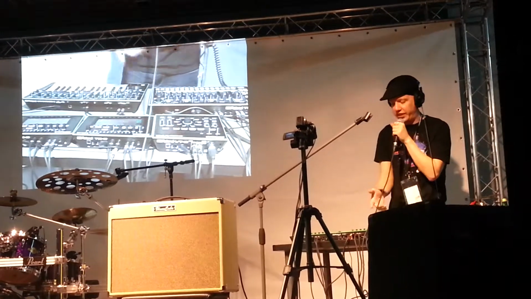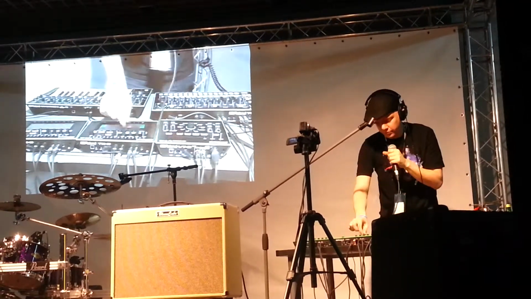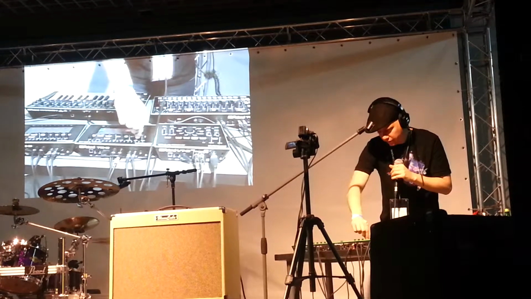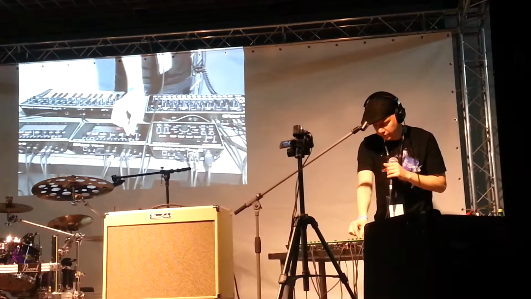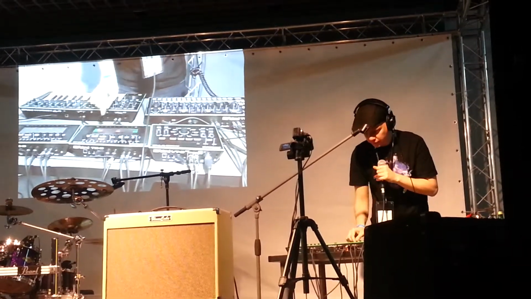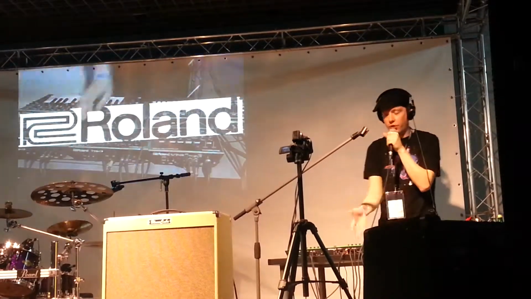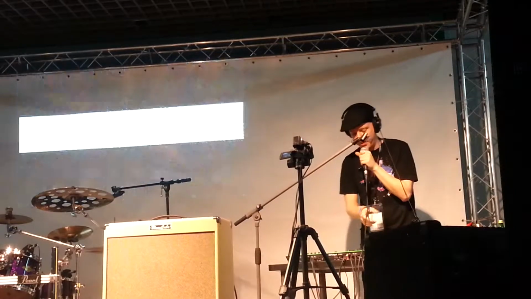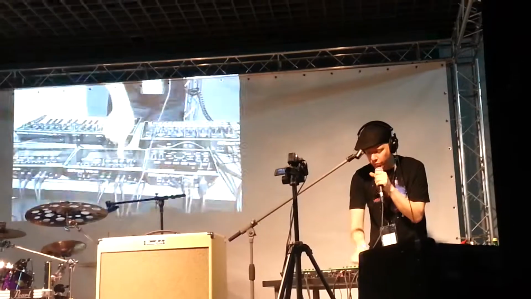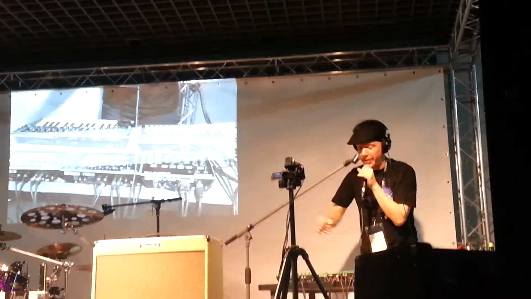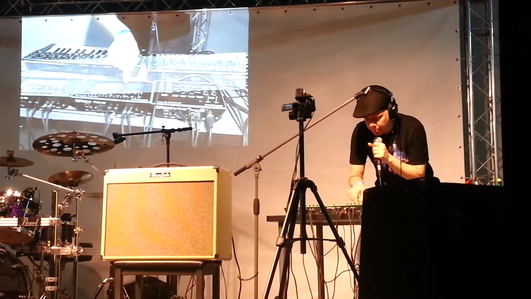And not only TB303 sounds, but also completely different bass sounds and lead sounds as well. So all kinds of sounds in the TB3, not just the TB303 sounds. And you can also assign different sounds to different patterns. So when you change the pattern or the bass line, it automatically changes the sound as well. What else do we have here? We have, of course, the pad.